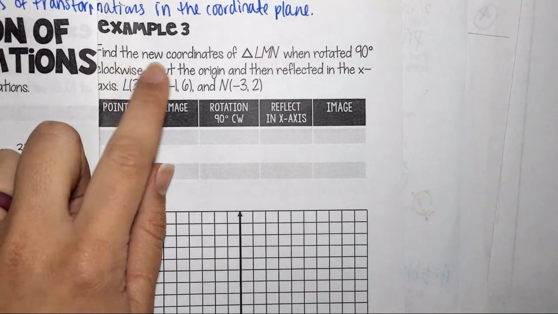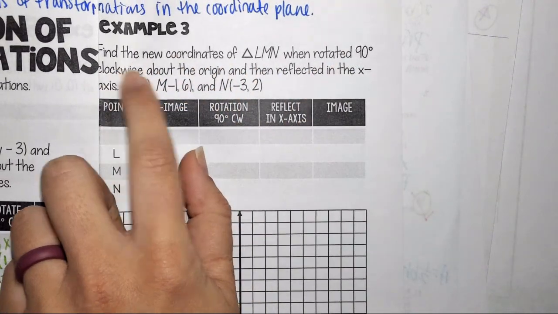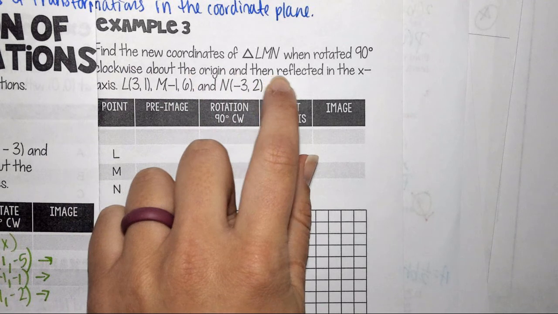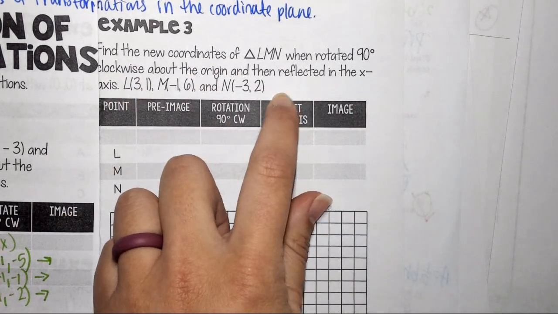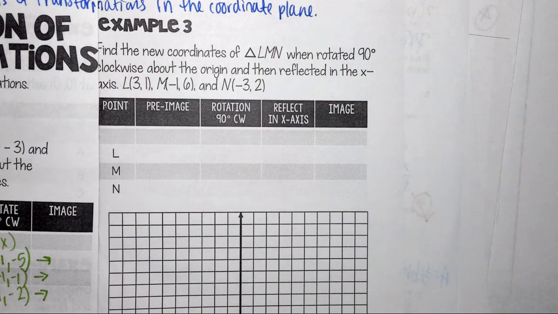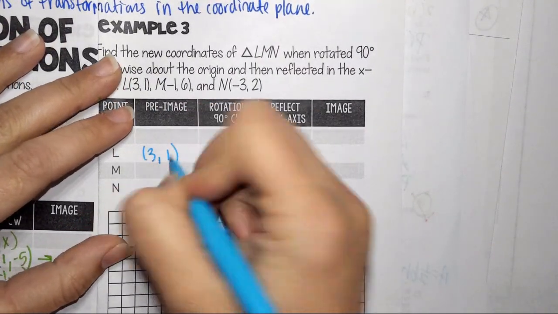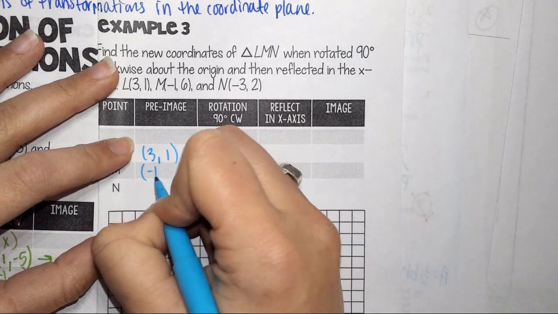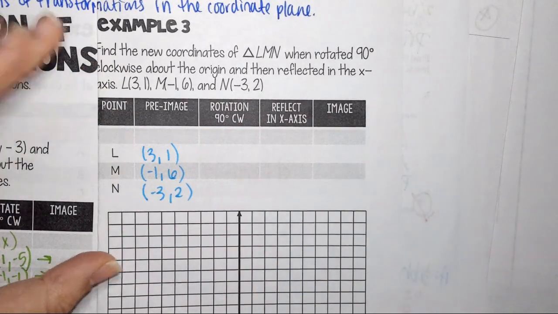It says, find the new coordinates of triangle LMN when rotated 90 degrees clockwise about the origin and then reflected in the x-axis. So these are coordinates for L. Let's go ahead and write those down for our pre-image: 3, 1, negative 1, 6, negative 3, 2.